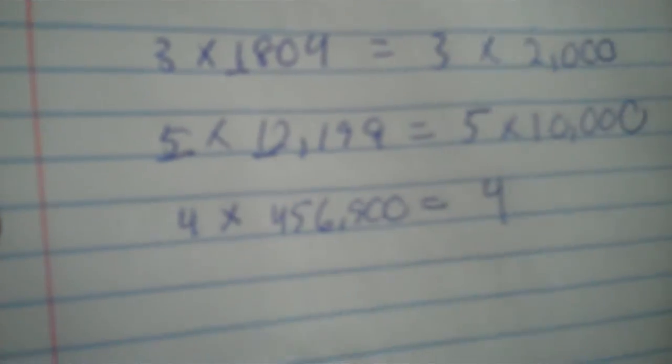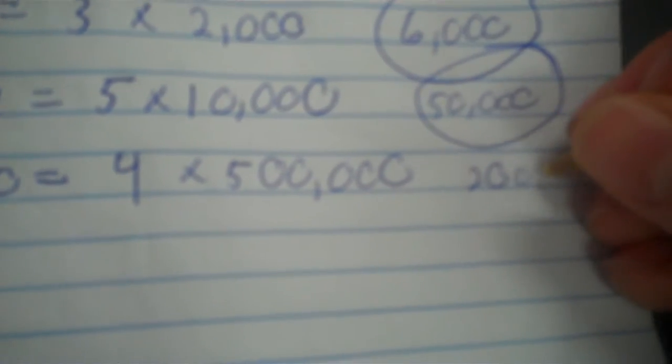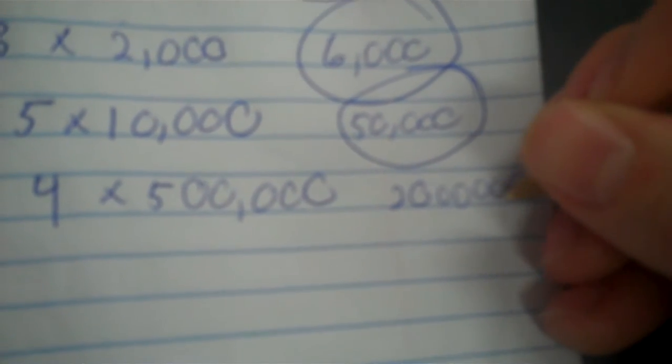Okay, next one we have 4 times 456,900. Round it, that 4 becomes a 5, and everything after it becomes 0. Okay, 4 times 5 is 20, and you can count the zeros, 1, 2, 3, 4, 5. So put the product of the non-zero digits, and you have 2 million.